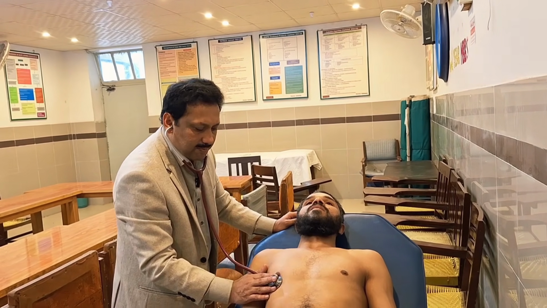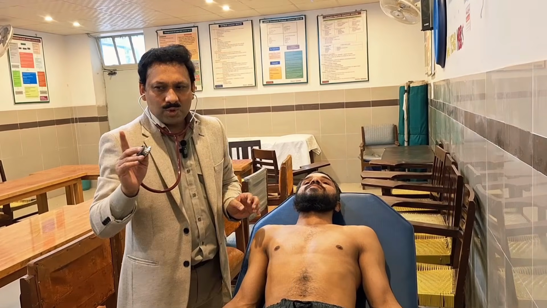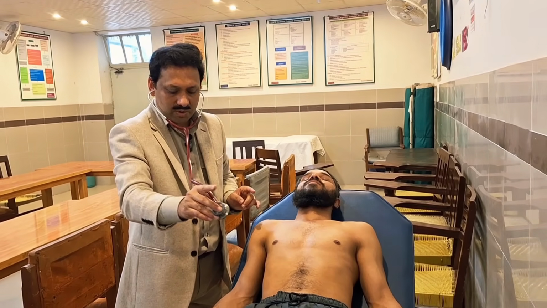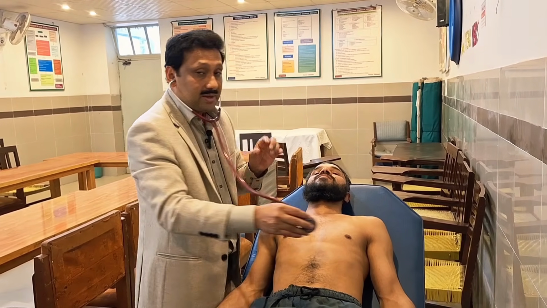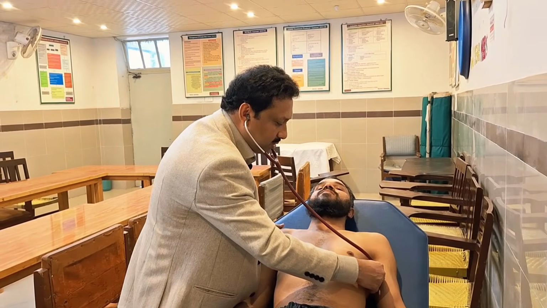So that way I'll keep moving that way. Now I am moving to the axillas. Most of the candidates forget to see the axillas. Remember this thing, this is so important. Axillas should never be forgotten. Remember, all three lobes of lung are present in the axilla. Do not forget to examine axilla.